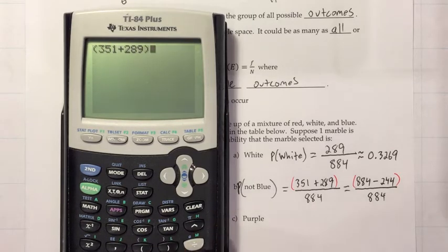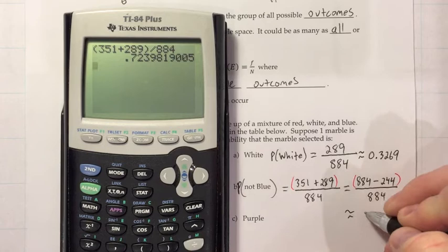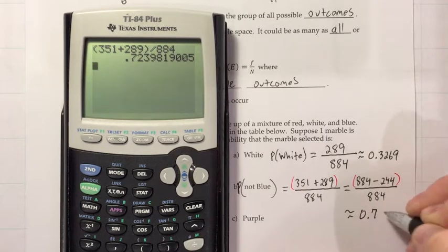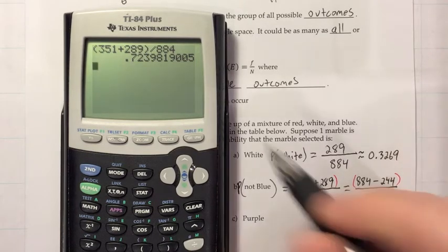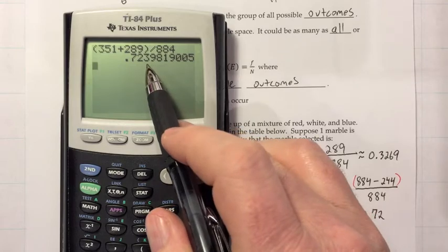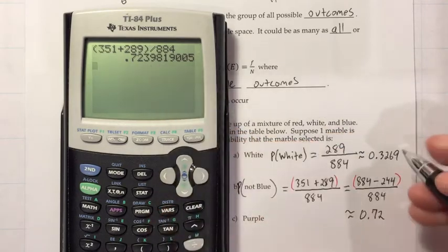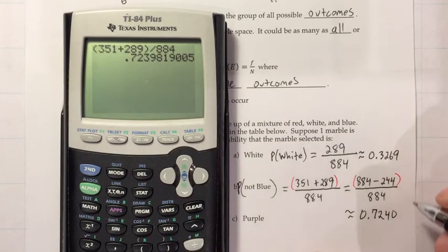So there's the 351 plus 289 divided by 884. So the answer to this problem is approximately 0.72. It's a 39, but followed by an 8. So think of that as a 39 that we're rounding up, and that would become 40.